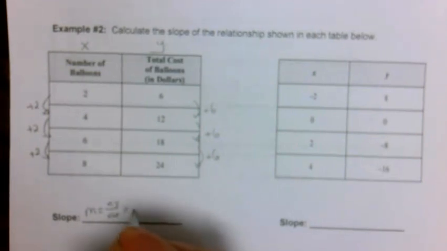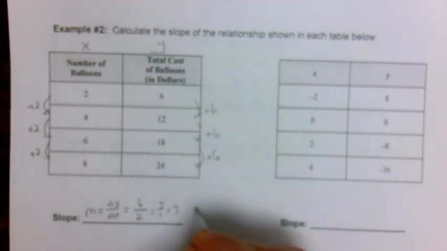So for the slope m, again, we're doing delta y over delta x. Well, the change in the y's every time increased by 6. The change in the x's every time increased by 2. We get 6 over 2, which is 3 over 1, or 3. So the slope of this table, the rate of change, m equals 3.